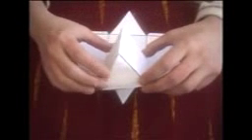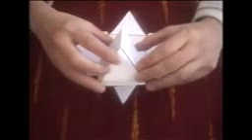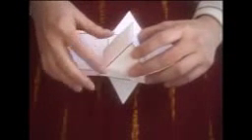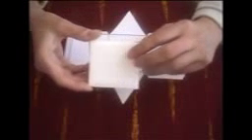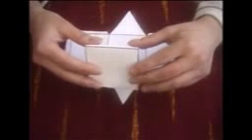Here we have a triangular prism. A triangular prism has 2 triangles at the side. So in this example, this is one triangle and on the other side is another triangle. And in between here we have either square or rectangular faces.